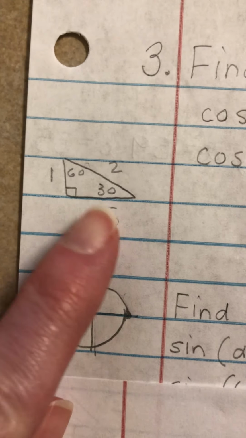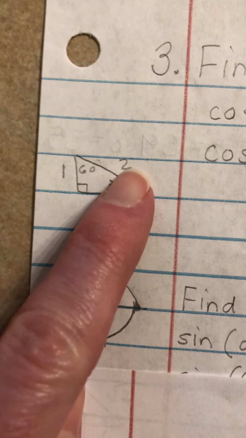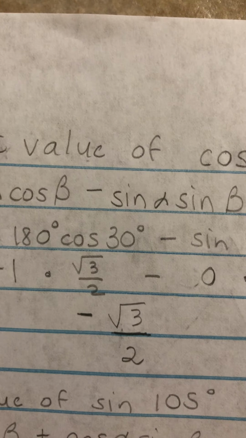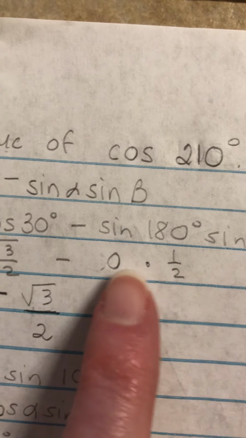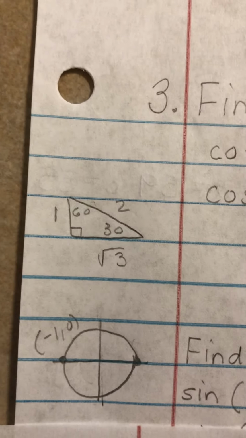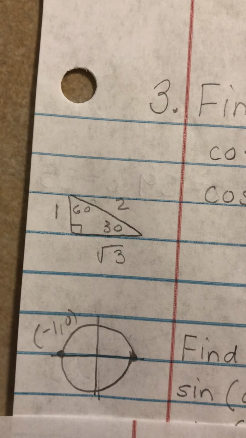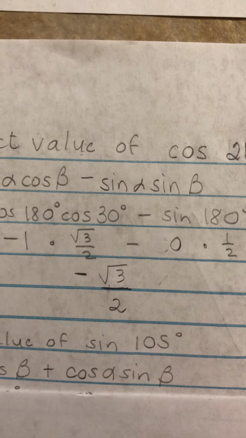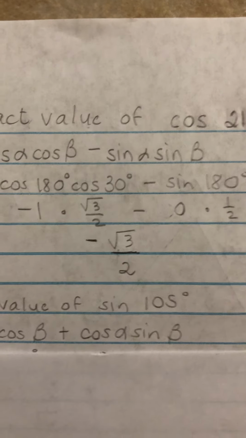Cosine is adjacent over hypotenuse. So the cosine of 30 degrees is radical 3 over 2. The sine of 30 we really don't need to do because 0 times anything is 0, but I did it anyway. The sine of 30 is opposite over hypotenuse, so it's 1/2. Putting those together, you get negative radical 3 over 2.